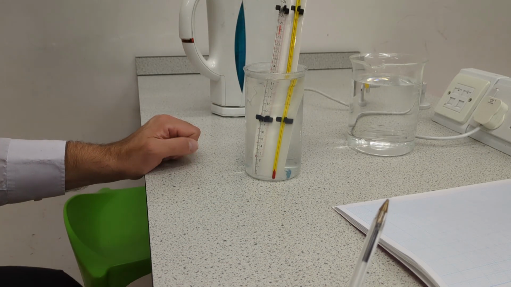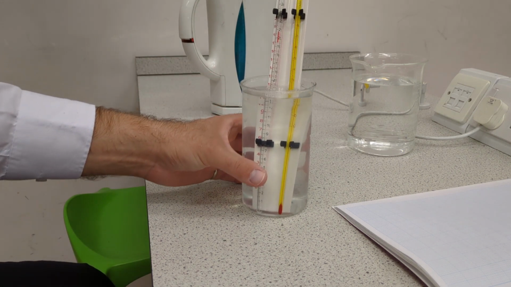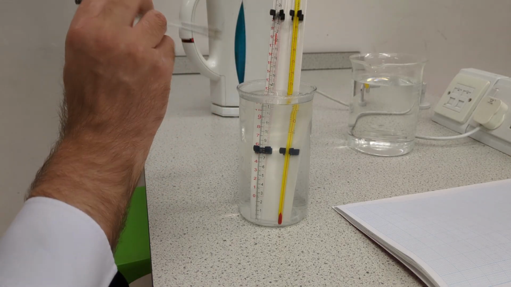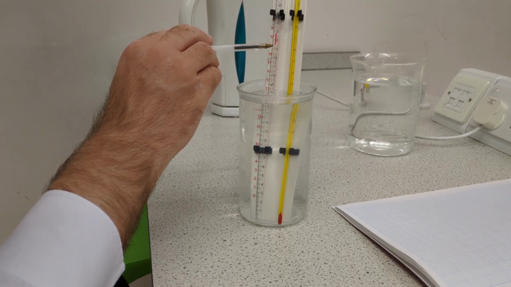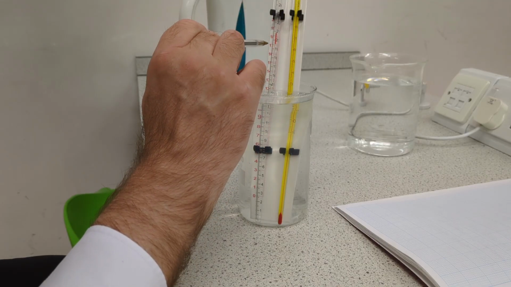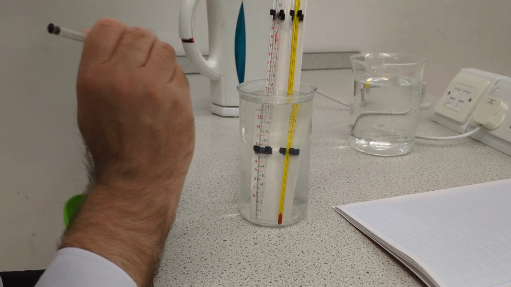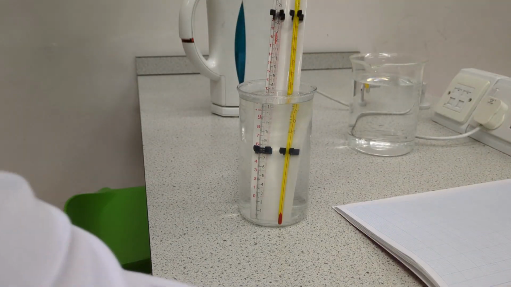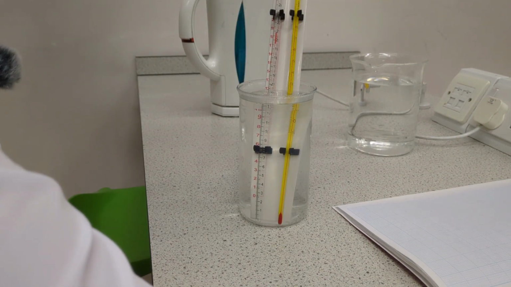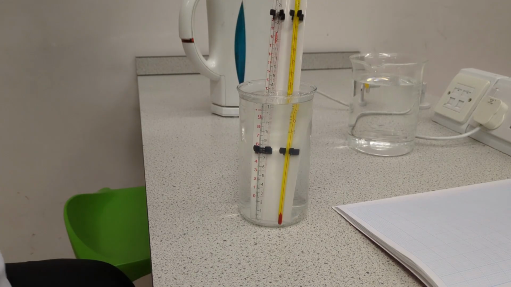Has that stopped moving? I think that's still moving a little bit. So we just have to wait now. It's a fun task. Just wait until the red line stops moving. And I think that's the case. So that's 90 degrees Celsius, and that is 19.7 centimeters. So 19.7 at 90 degrees Celsius.